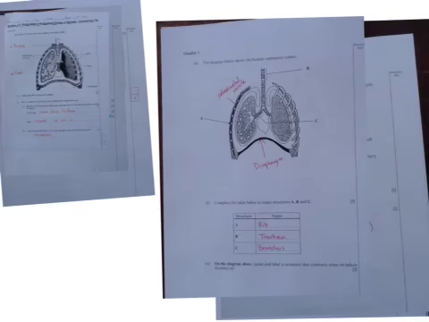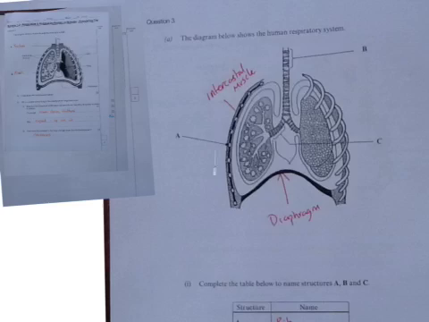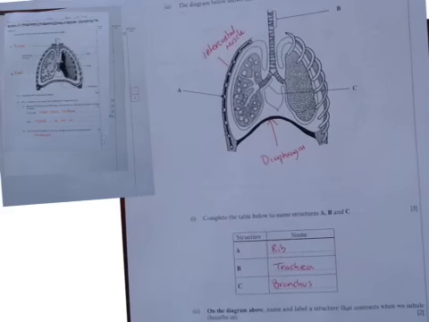Question 3 then. The diagram below shows a human respiratory system, label parts A, B and C. So if I just zoom in, A is definitely a rib, it's the white bit. B is definitely the trachea, and we're going to go with trachea, not windpipe. And then C is the bronchus, before the bronchiolus, or the bronchioles, yeah? This is the bronchus. So I think I've done that there.